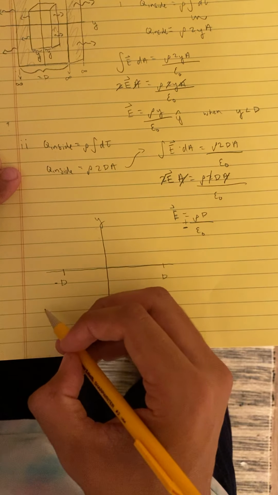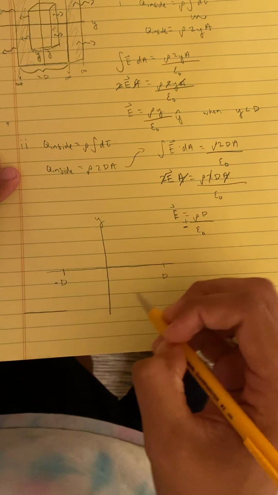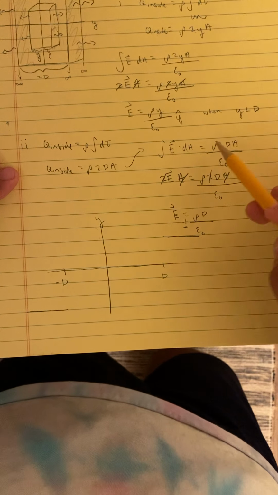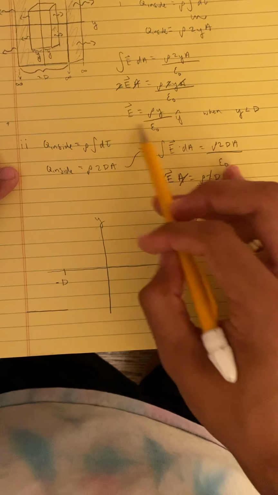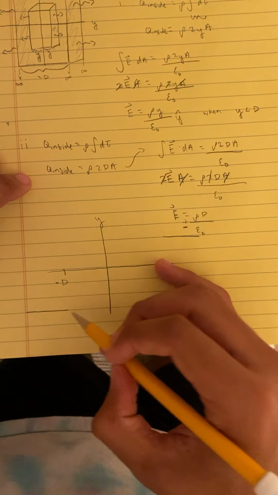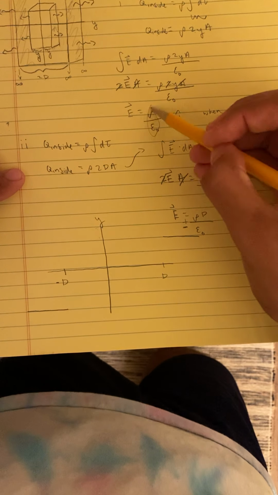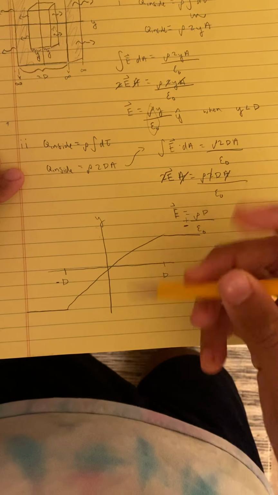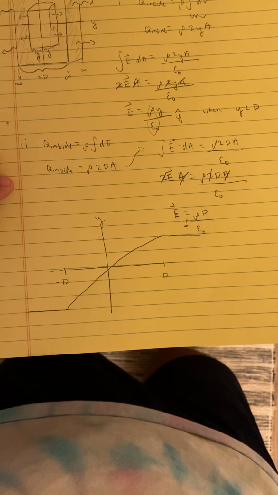Outside, it's just constant. But when we are looking at the electric field inside of the infinite slab, E is equal to y times some constant, so our slope is constant. It's not supposed to be curved, it's supposed to be straight, but that's, in general, what our graph is supposed to look like.